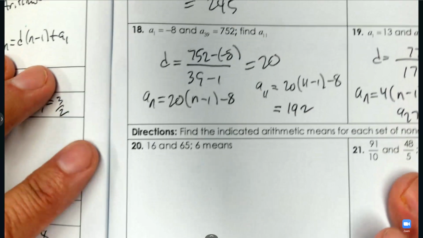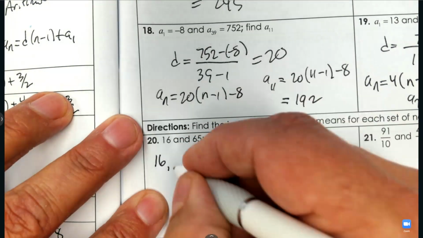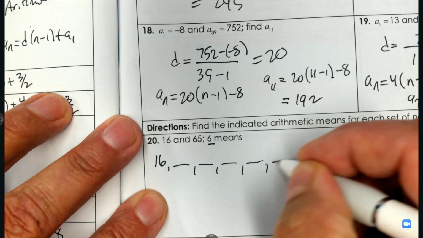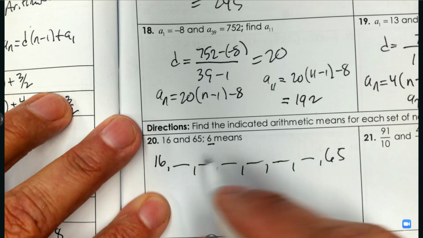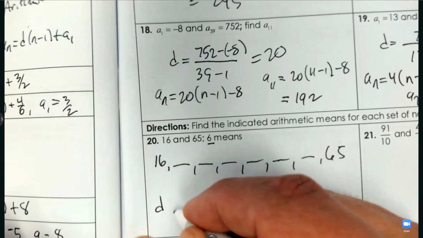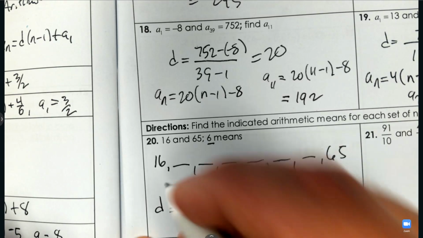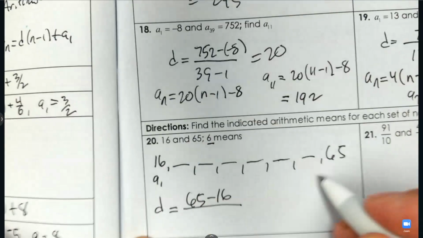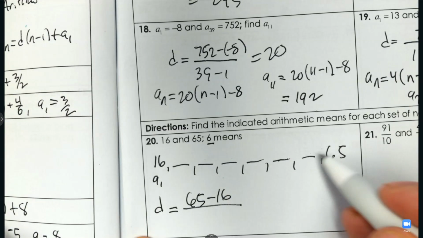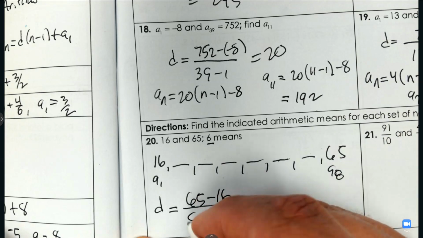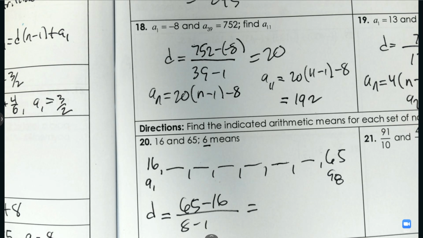The arithmetic means, so the first number is 16. This tells you how many numbers are missing. So 1, 2, 3, 4, 5, 6. Did I count right? And then the last number is 65. So how do I find the numbers that are missing there? So step 1 is to find the common difference. The numbers you see are your numerator. So 65 take away 16. Think of this as your first term, and then count all the way across to see how many terms there are. So 1, 2, 3, 4, 5, 6, 7, 8. So for the denominator, you're going to go 8 take away 1, and then use your calculator. So you should press pause and try it.